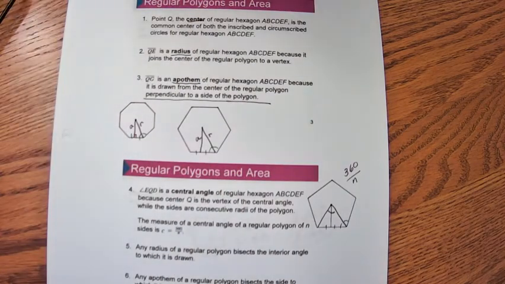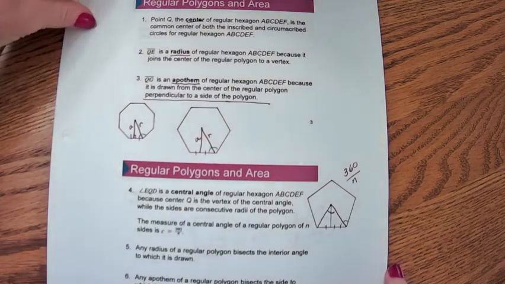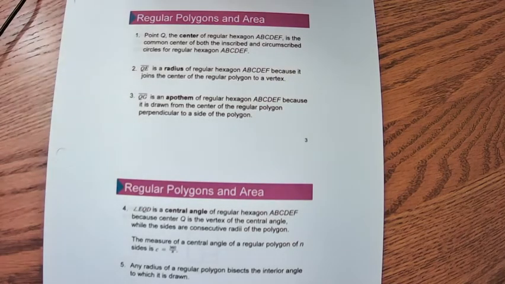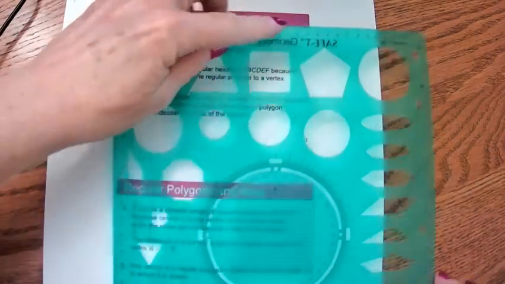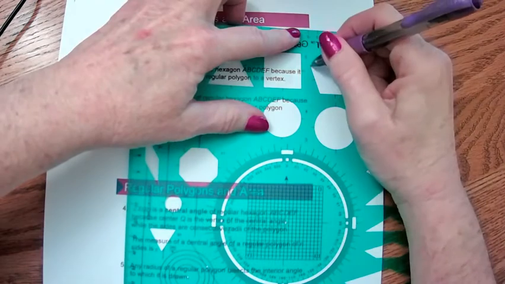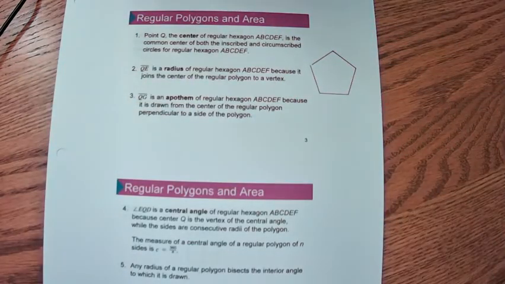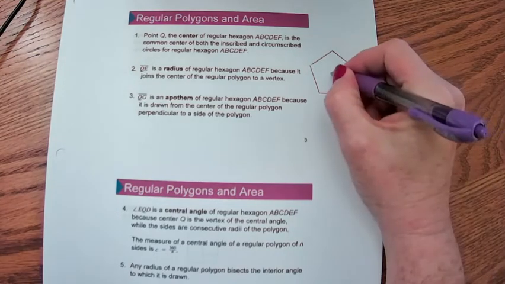Now there's a new property of regular polygons called an apothem that we've not seen yet. Let me put a copy here. So a regular polygon, I'm going to put a regular pentagon here. But what we're going to talk about here is true for all regular polygons.